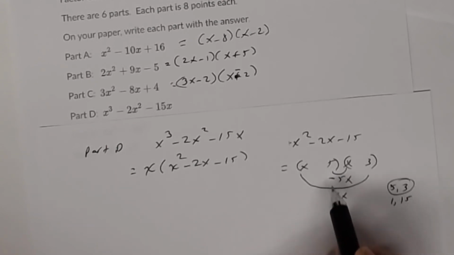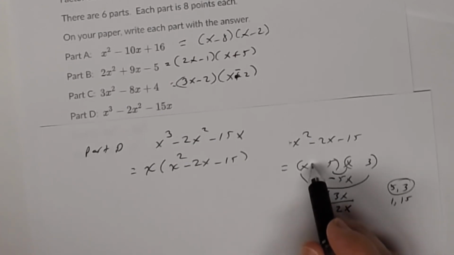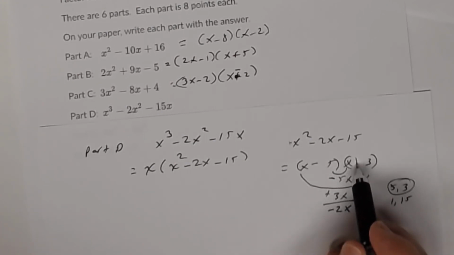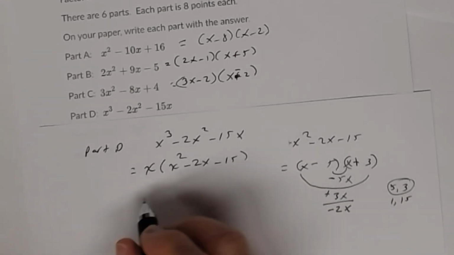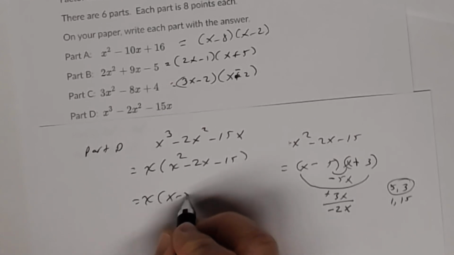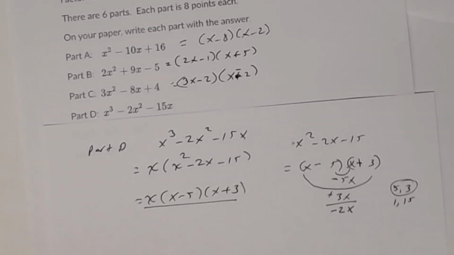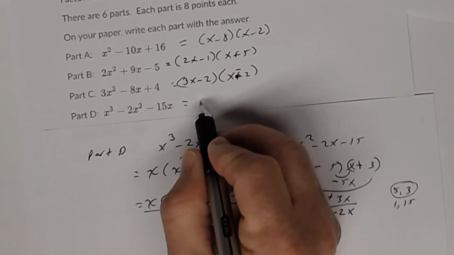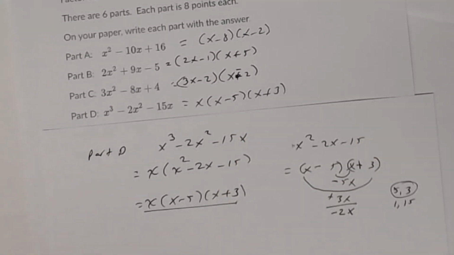So that means 5x has to be negative, and 3x has to be positive in order for me to get the sum to be a negative 2x, which is what I needed. So that means this is subtraction, and this is addition. And so therefore, that's going to go here. So I get x times x minus 5 times x plus 3. And there's your answer. All right, so that's part D. So part D, you have x times x minus 5 times x plus 3.